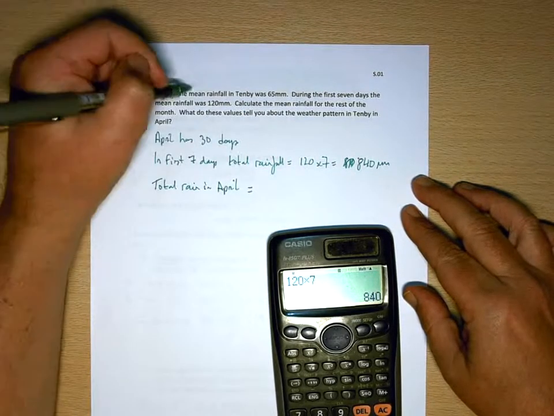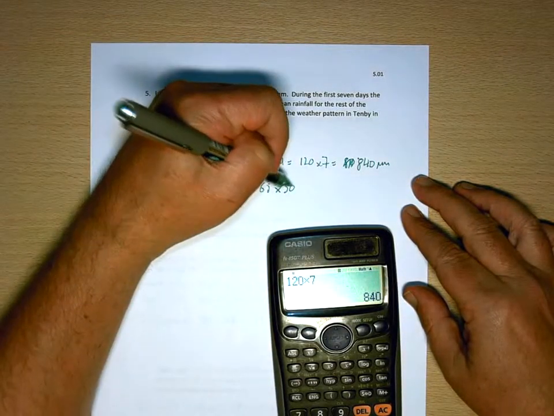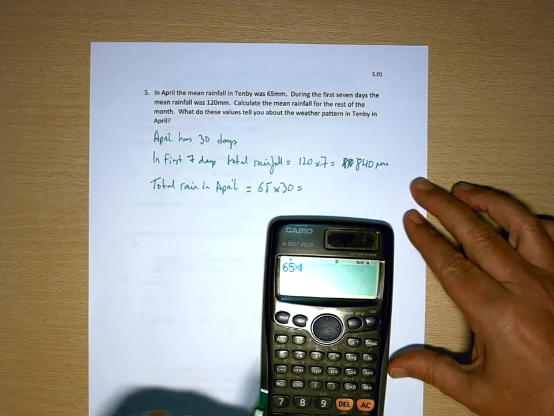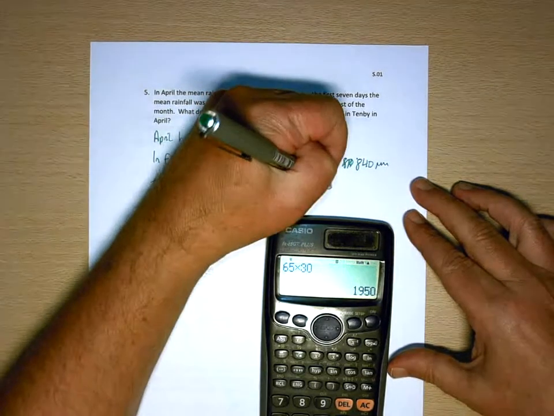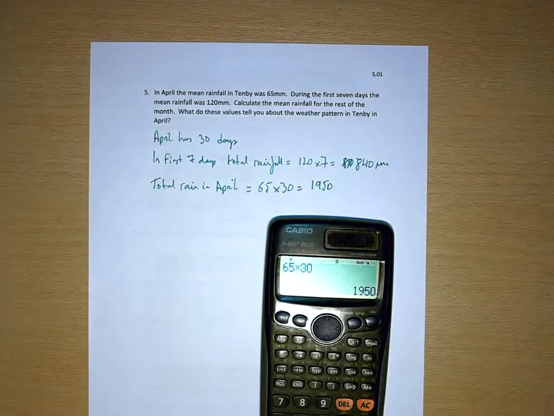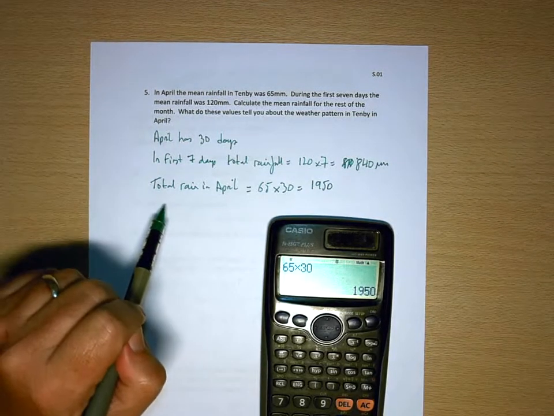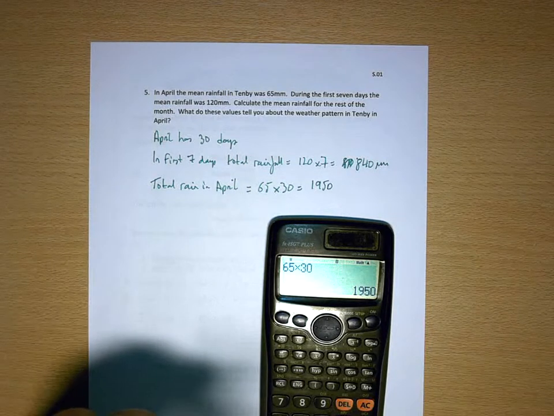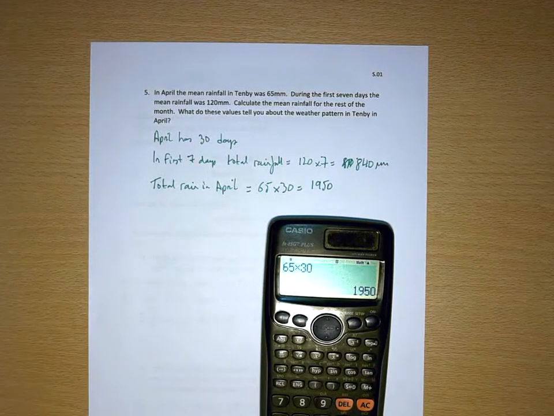Same thing again, the mean 65, count 30. 1,950. So I know that throughout all of April 1,950 millimetres of rain fell, and in the first 7 days 840 millimetres fell.